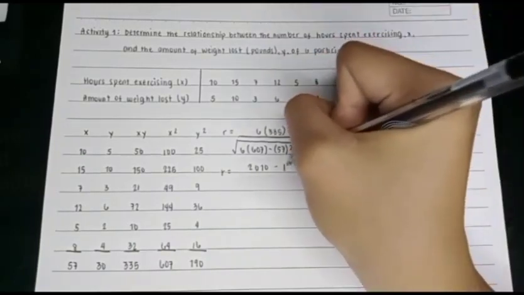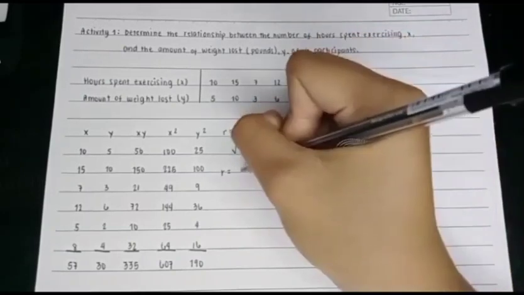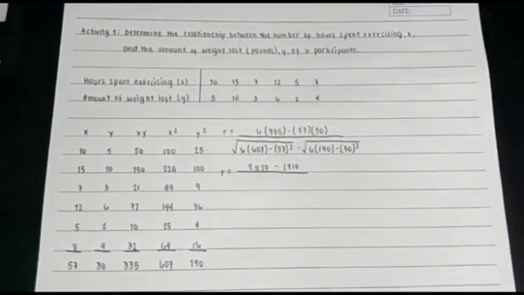Then, 57 times 30 is equal to 1,710. Then, proceed agad tayo sa baba. Square root of 6 times 607 minus 57, then squared, is equal to 19.82.